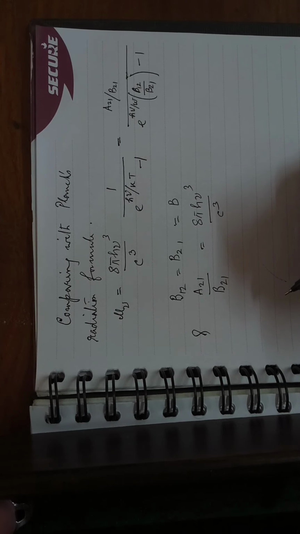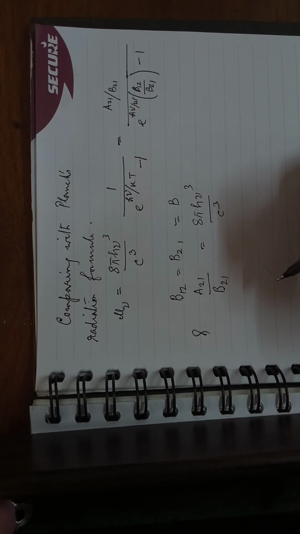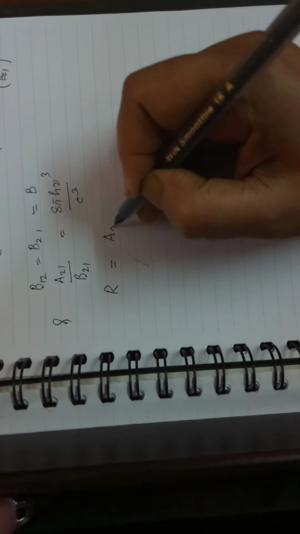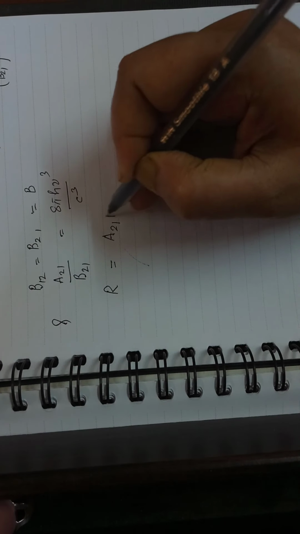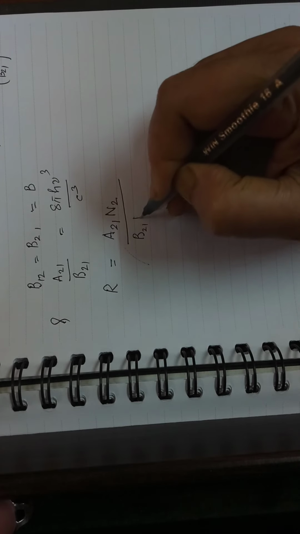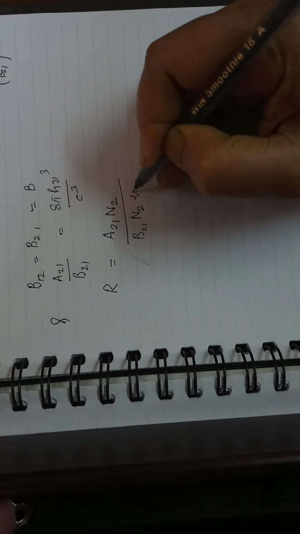Now the ratio of the number of atoms undergoing spontaneous emission to that in case of stimulated transition. How do you find out that ratio? That ratio R will be equal to A21 N2 by B21 N2 u nu.